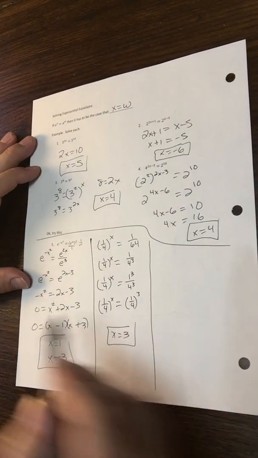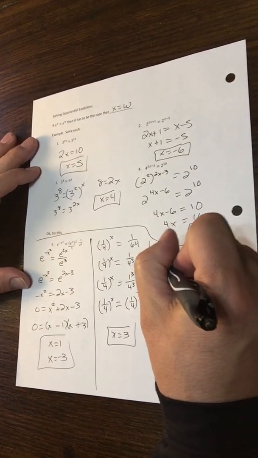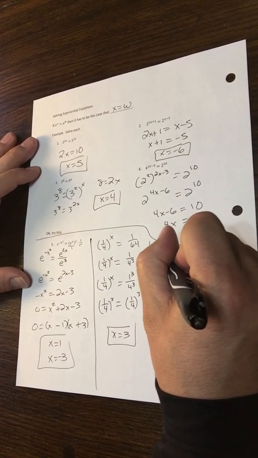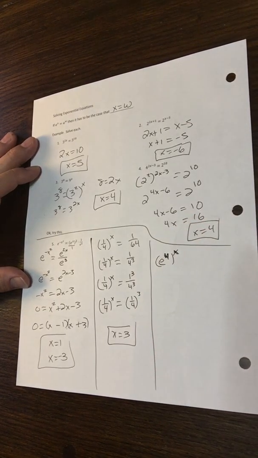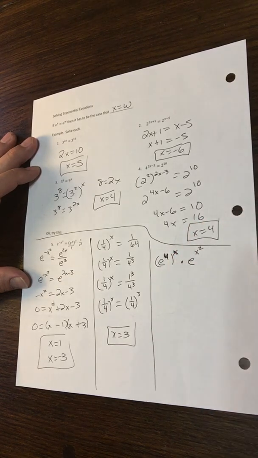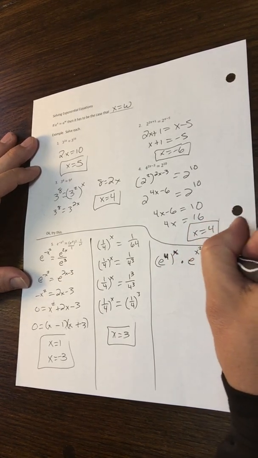Okay, and then one last one. It was kind of like this one. I just wanted to put another one in there. I'm going to go e to the 4. E to the 4th raised to the x times e to the x squared is equal to e to the 12.